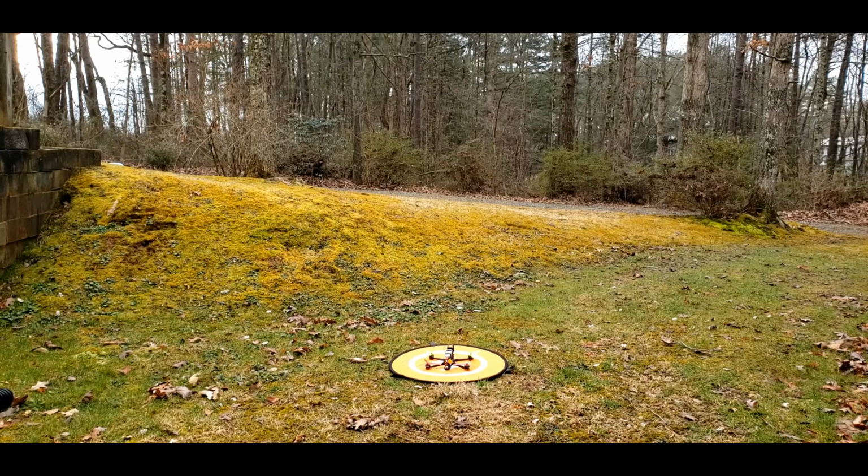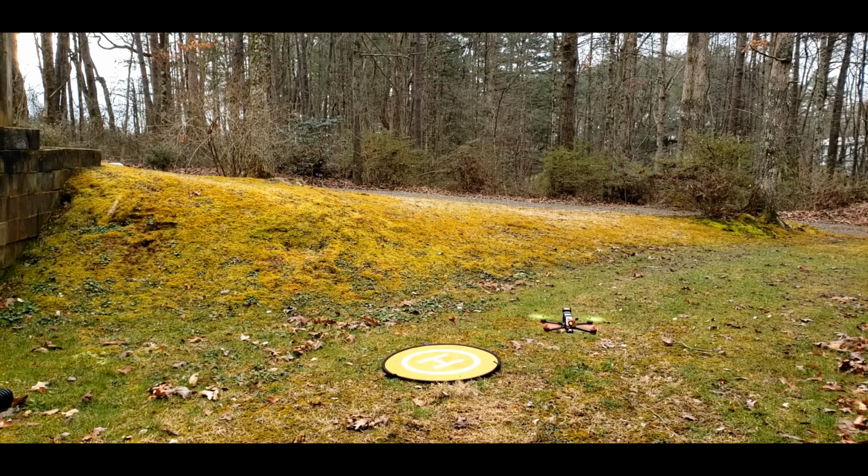And it's now tomorrow, just after 9 o'clock. Let's see what we got. Hey, that looks much better to me. So I decided I was going to test altitude hold.